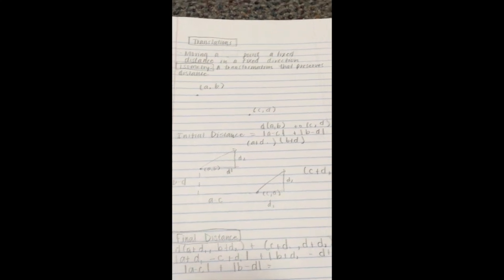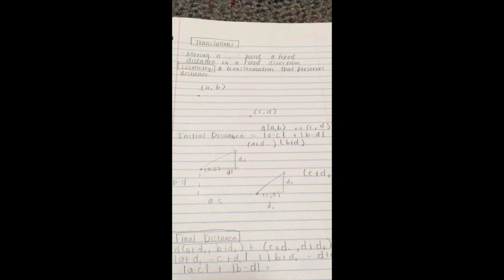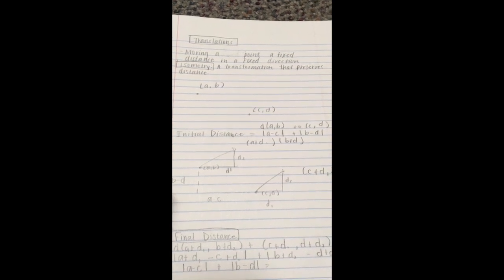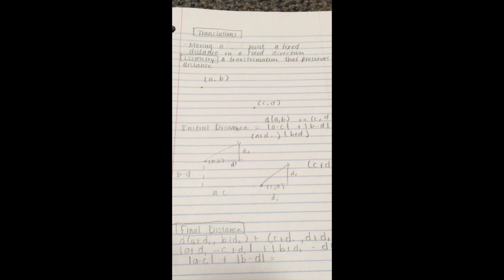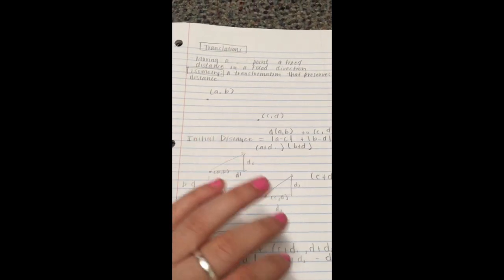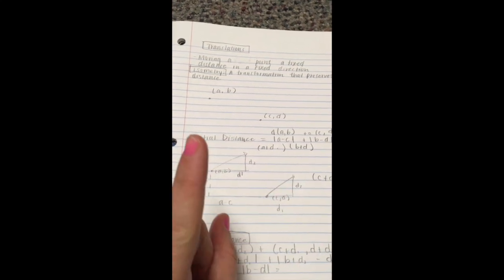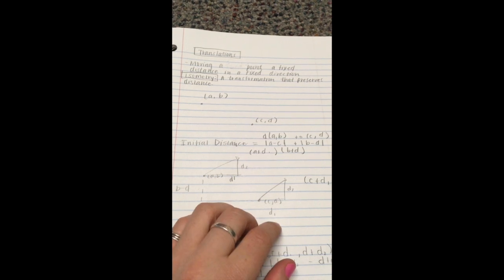So today we are going to be proving why translations are always isometries. First I'm going to start out with just giving you a few definitions. A translation is moving a point a fixed distance in a fixed direction. And an isometry is a transformation that preserves distance.